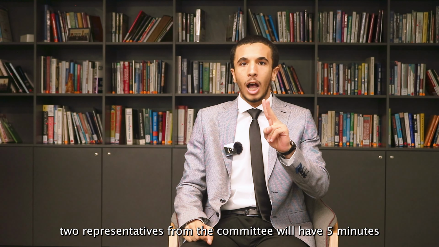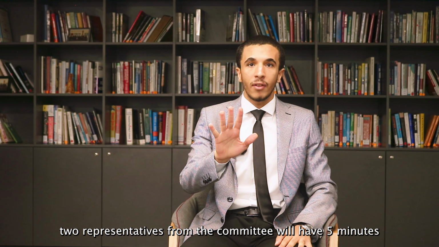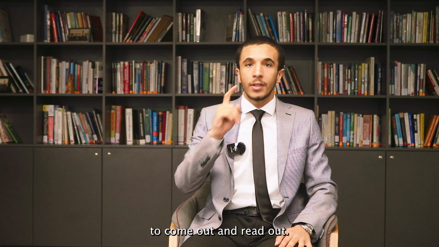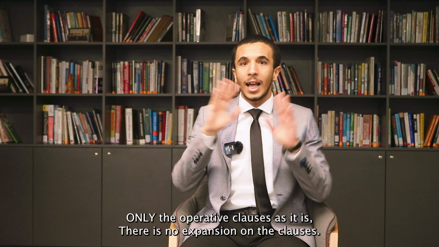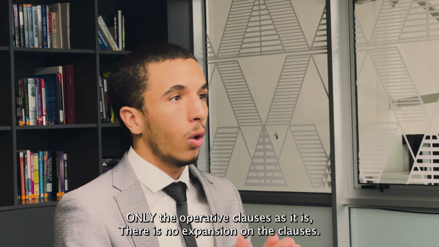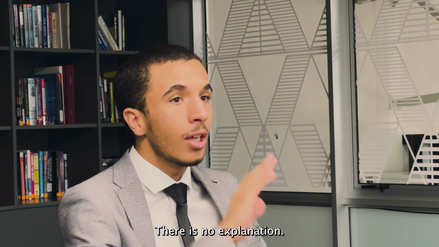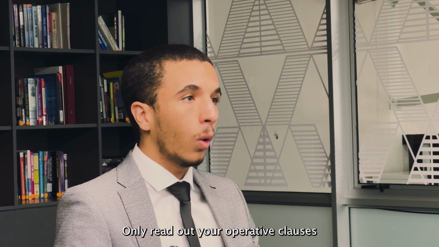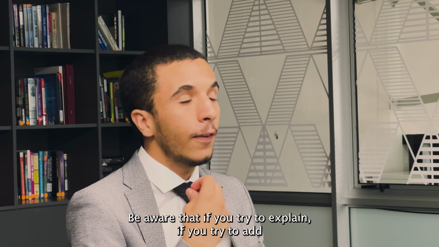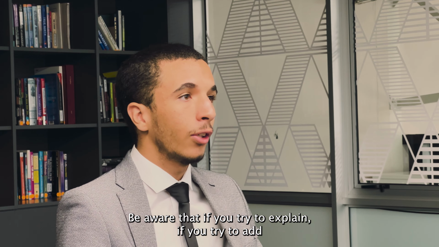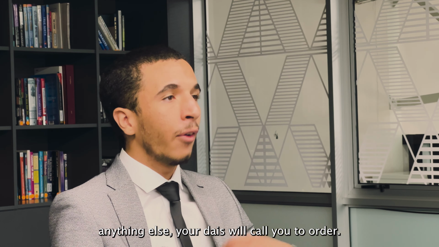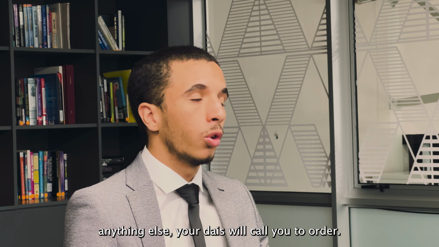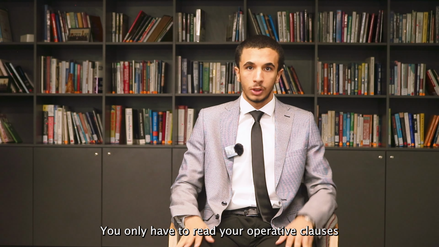Two representatives from the committee will have 5 minutes to come out and read out only the operative clauses as it is. There is no expansion on the clauses, there is no explanation, only read out your operative clauses. Be aware that if you try to explain, if you try to add anything else, your dais will call you to order. You only have to read your operative clauses.